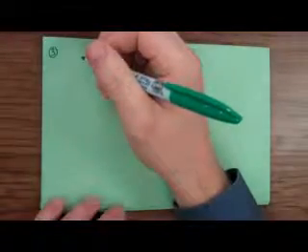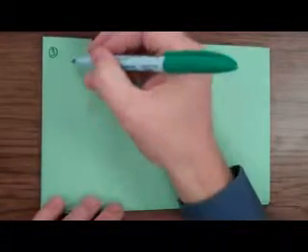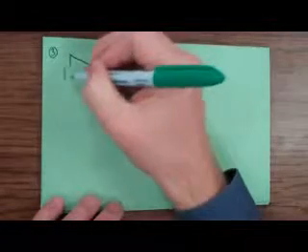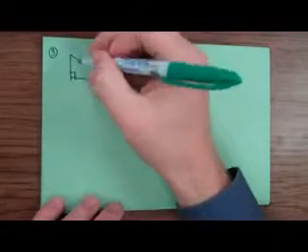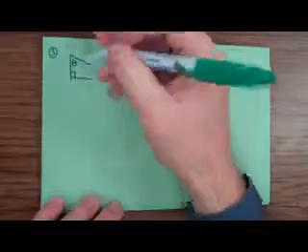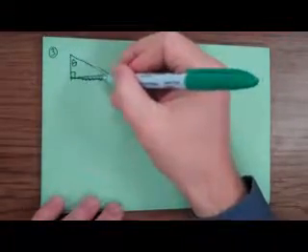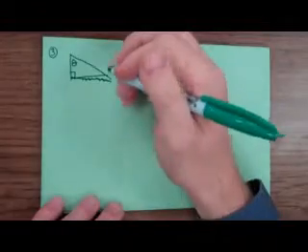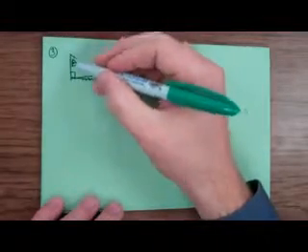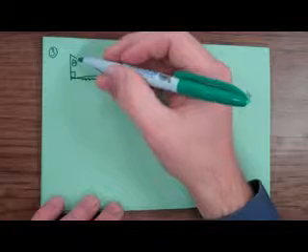13.1 practice problems, starting with number 3. Number 3 gives us this picture of a triangle. This is 90, this is theta. By the way, I don't think I explained this exactly in the other video. But theta is just a variable, just like x is a variable. It just stands in place of a number.